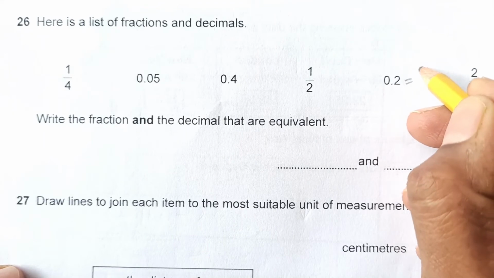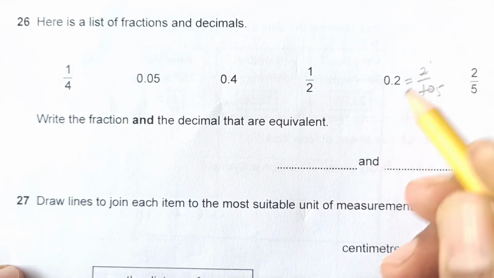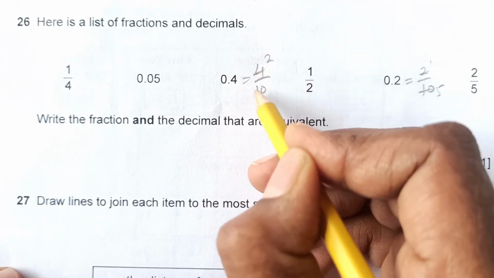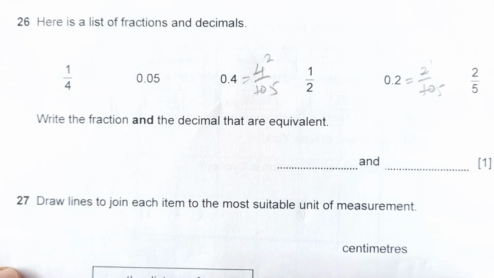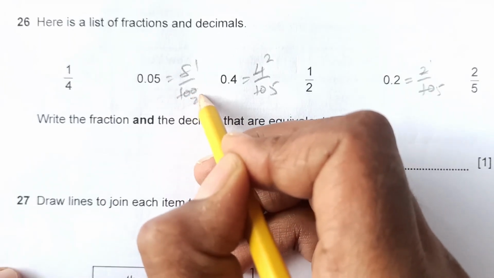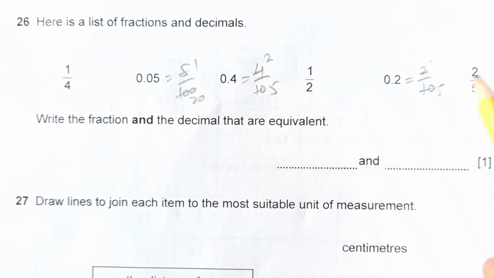So this is 2 over 10, right? So 1 over 5. So this is 4 over 10, 2 times 2, 2 times 5, 2 over 5, and this one is 5 over 100, 1 over 20. So which one is the same? You see here we have 2 over 5 and 2 over 5.